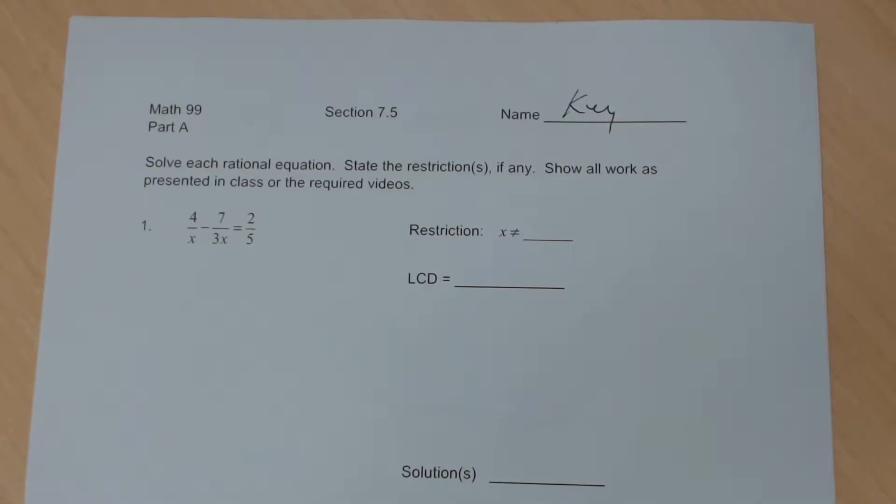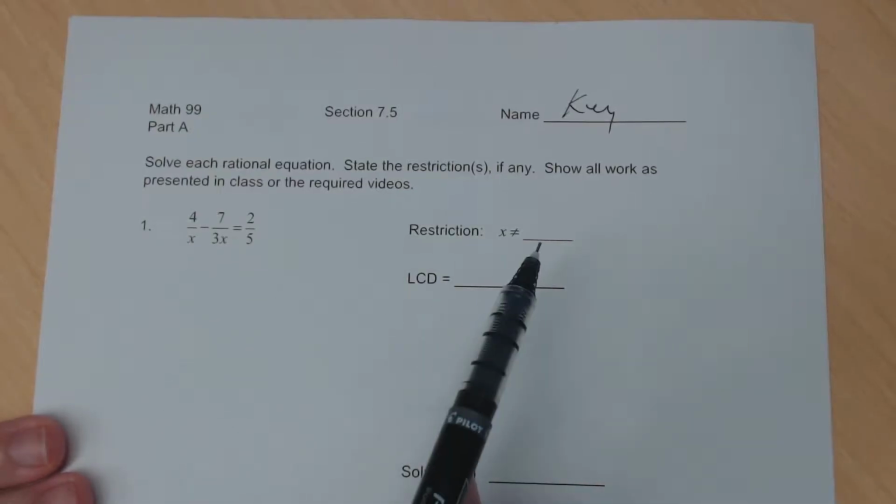Okay, so this is the key to worksheet 7.5 part A. The direction says to solve each rational equation, state the restrictions if any, and then show the work as presented in class or the required videos. All right, so first of all, let's talk about the restriction.